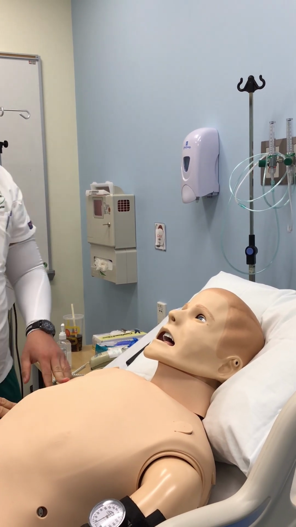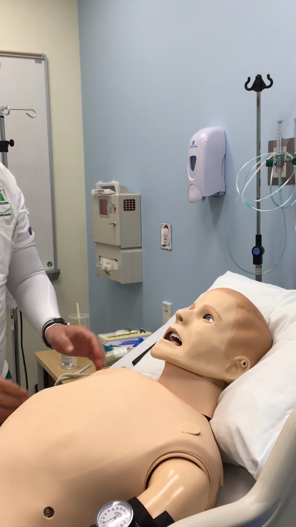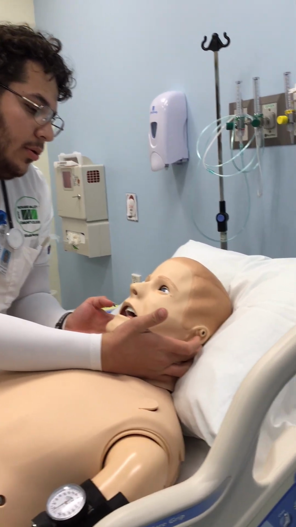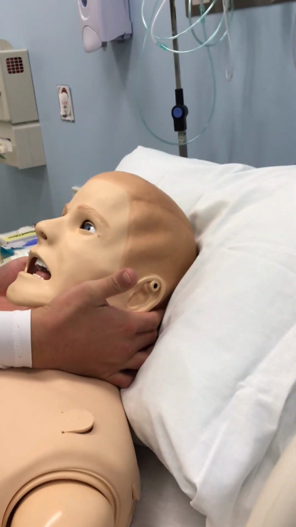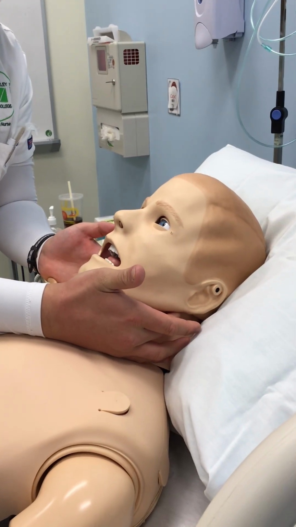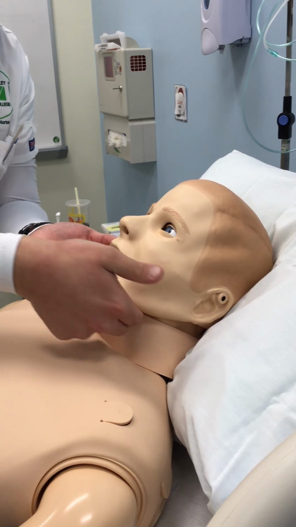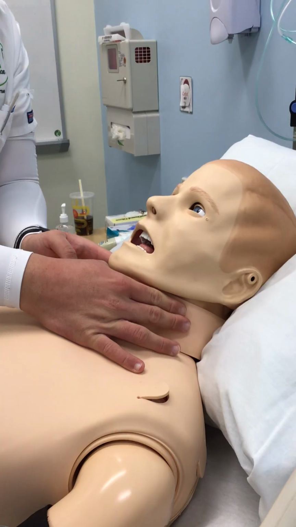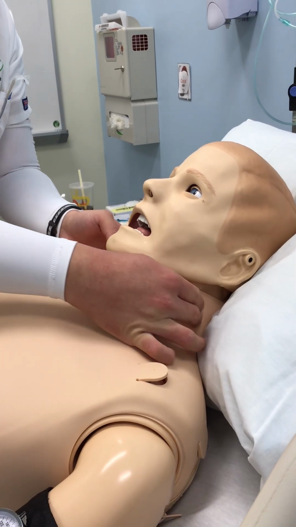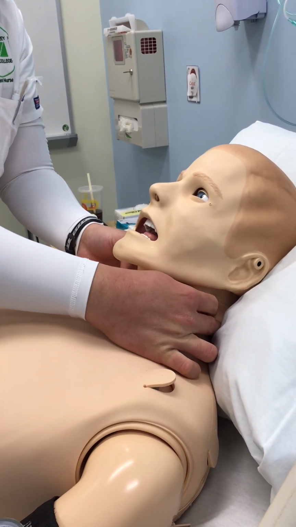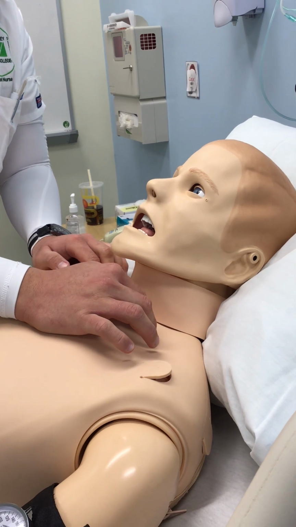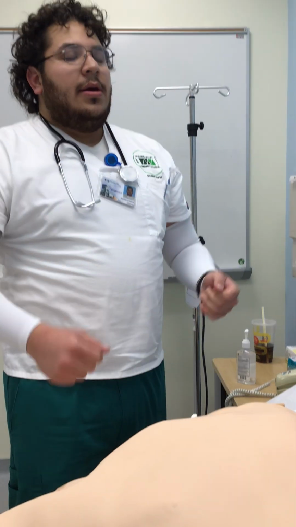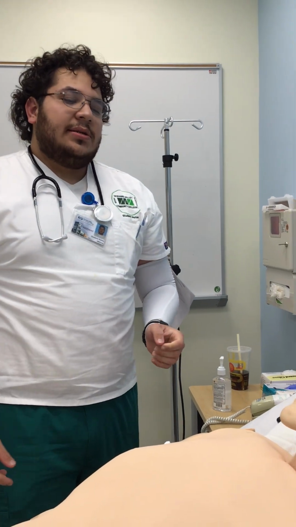From here, we will then palpate the lymph nodes, starting with the preauricular, postauricular, occipital, tonsillar, submandibular, submental, then going down to the pre-cervical, post-cervical, and the supraclavicular.